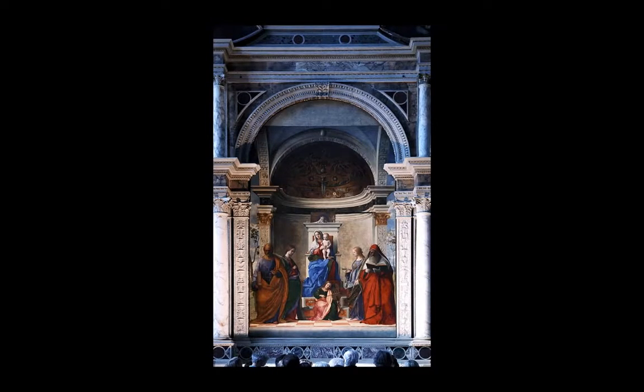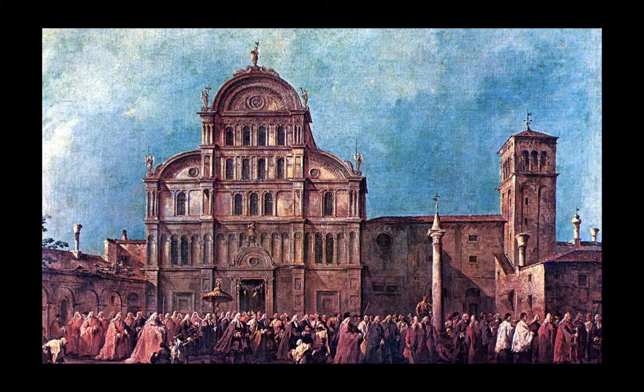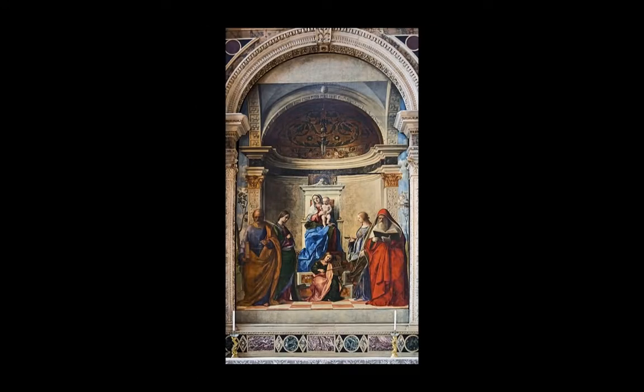It should be restored. This is what it looks like today. It's a very large painting, and it's very much his masterpiece. There you see it in its complete setting, in the setting of the church. There is the church itself, which is a lovely church.